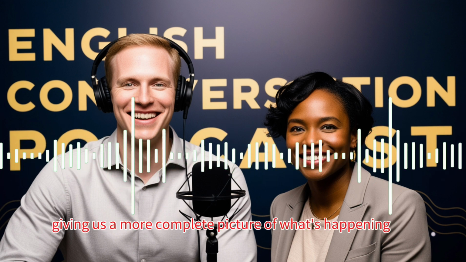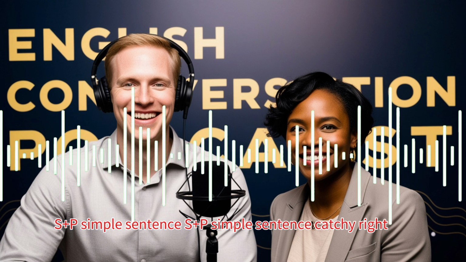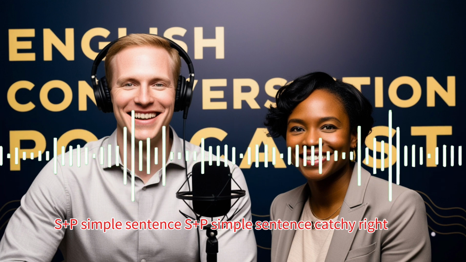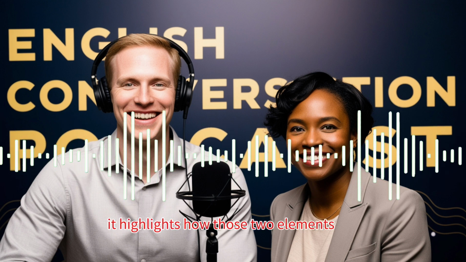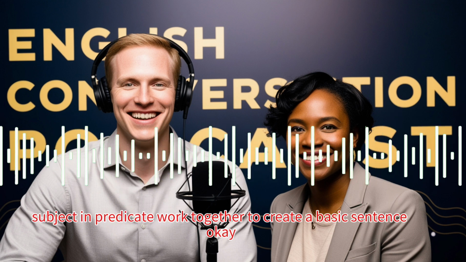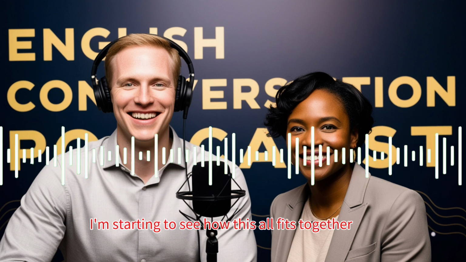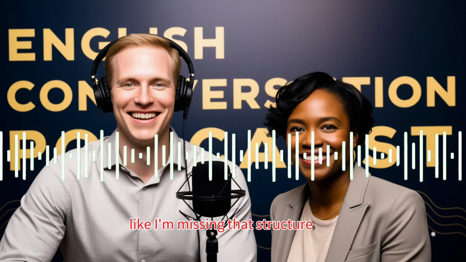The predicate includes the verb and all the words that go with it, giving us a more complete picture of what's happening. The script actually has this neat little formula. S plus P, simple sentence. S plus P, simple sentence, catchy. Right. It highlights how those two elements, subject and predicate, work together to create a basic sentence. Okay, I'm starting to see how this all fits together.